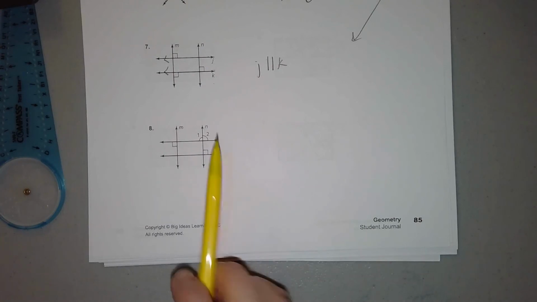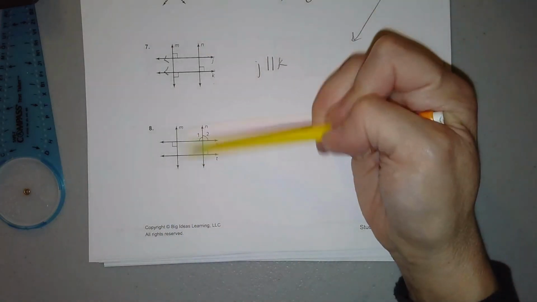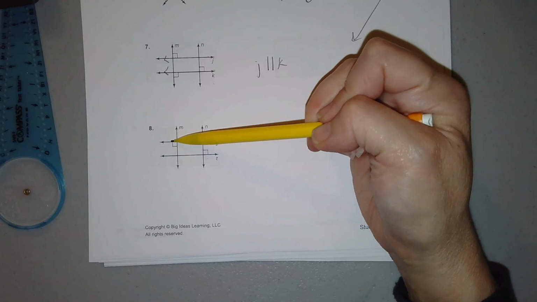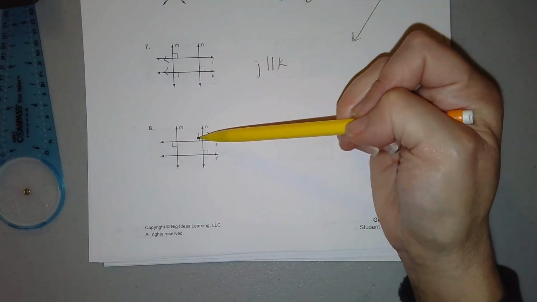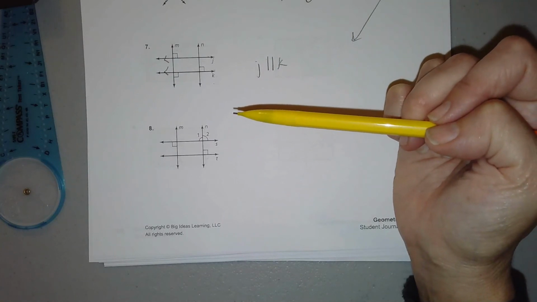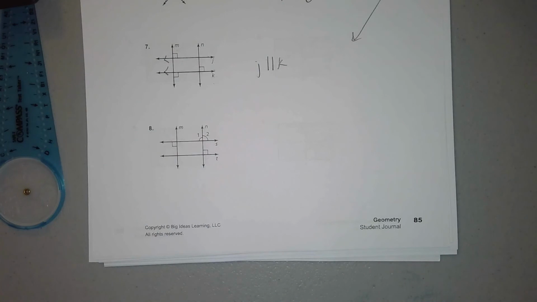S is perpendicular to M, T is perpendicular to N, so they're not perpendicular to the same thing. M is perpendicular to S, and N is perpendicular to T. And angle 1 is congruent to angle 2. If two lines intersect to form a linear pair of congruent angles, then they are perpendicular.